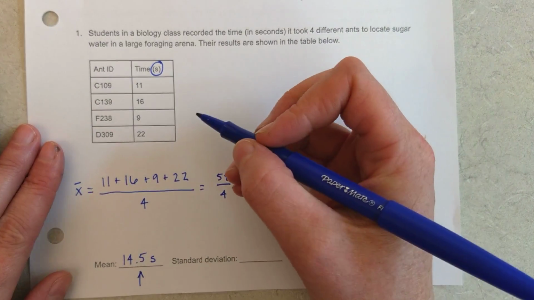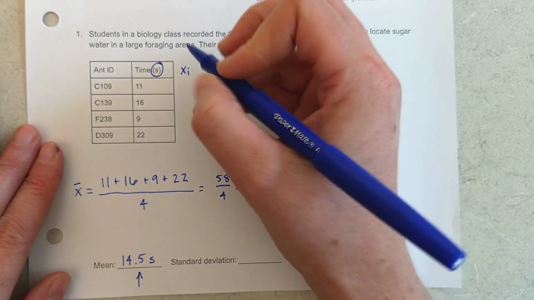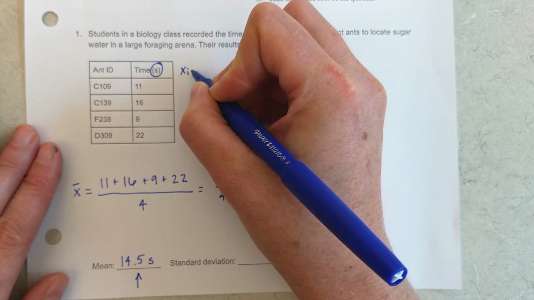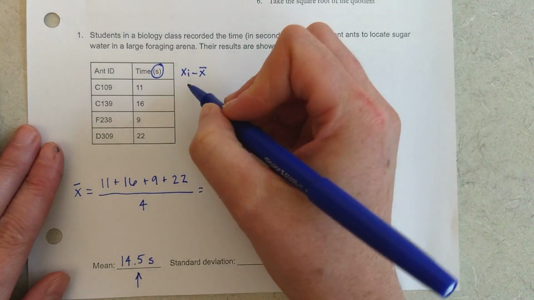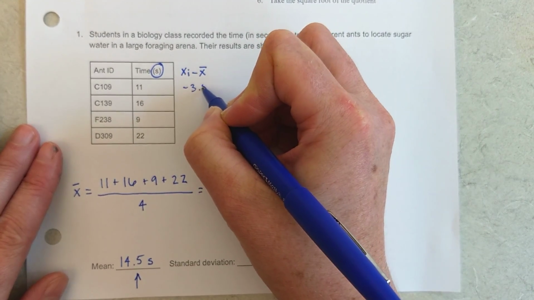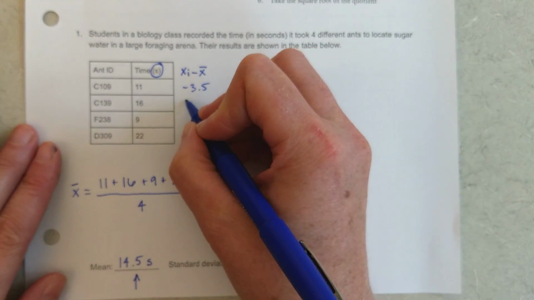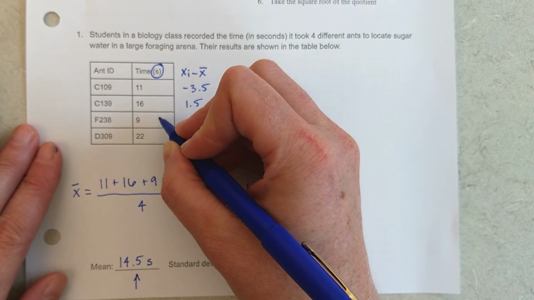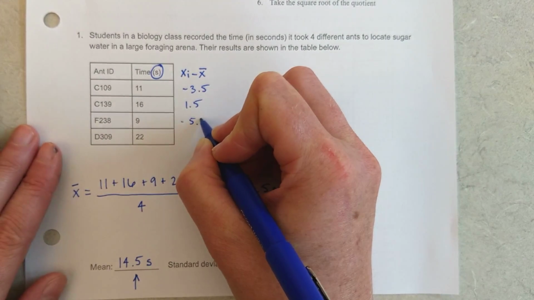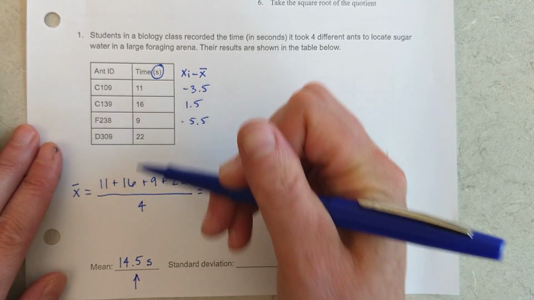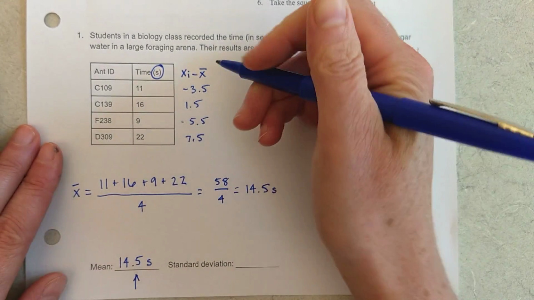Next, we're going to figure out the difference between each of the individual data points, or x sub i, and x bar, the mean. So 11 minus 14.5 is negative 3.5. 16 minus 14.5 is 1.5. 9 minus 14.5 is negative 5.5. And 22 minus 14.5 is 7.5.